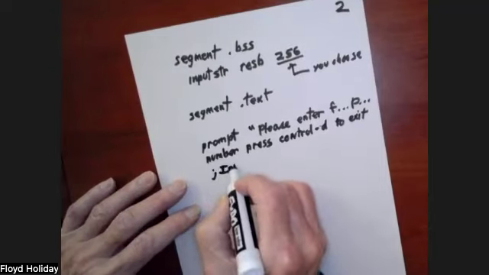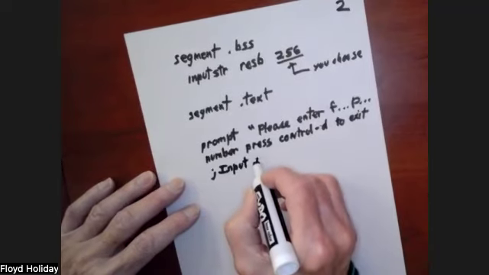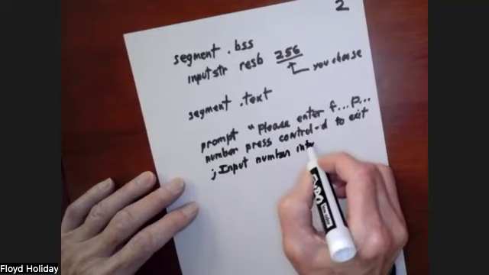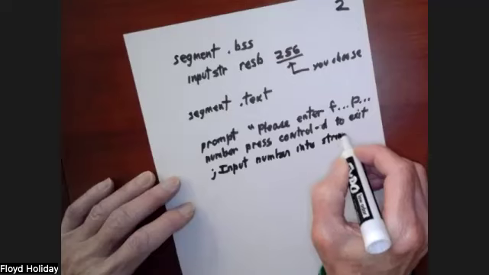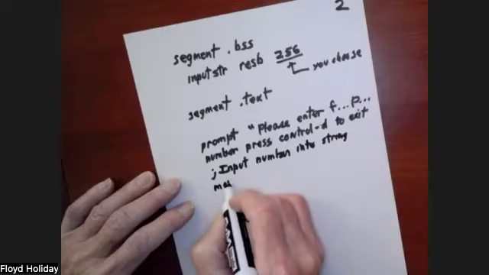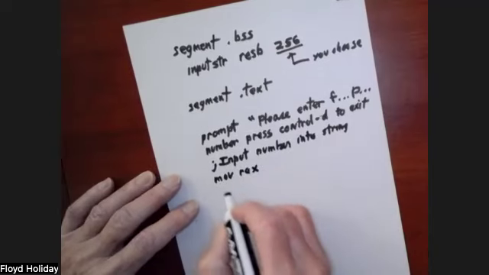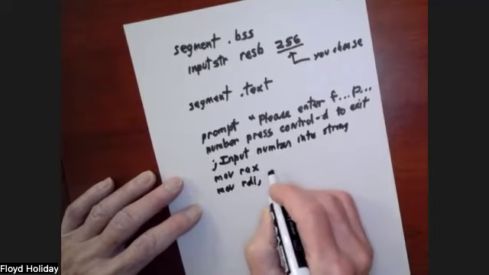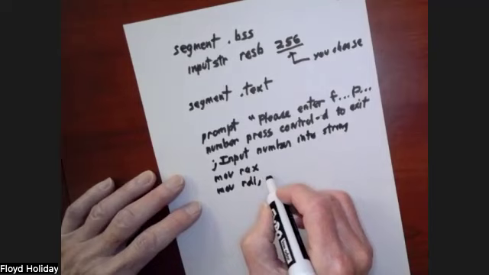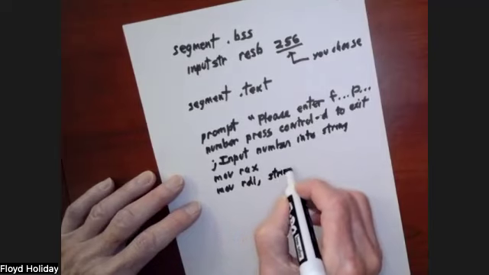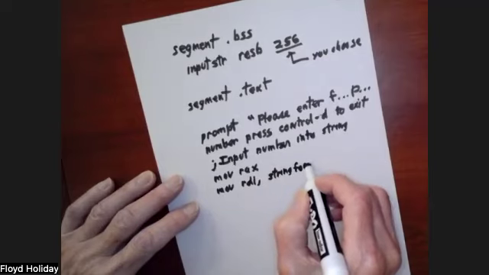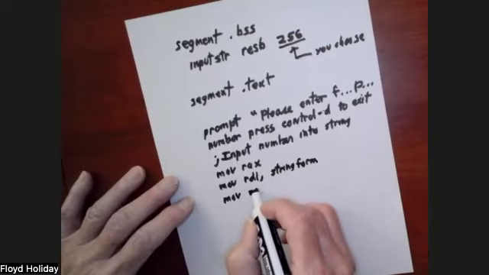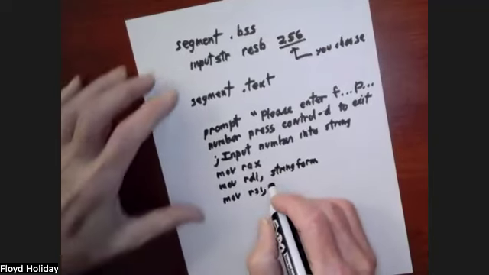So here's the block. Input number into string. Again, so it will stand by RAX 0, move RDI string form, move RSI input string.